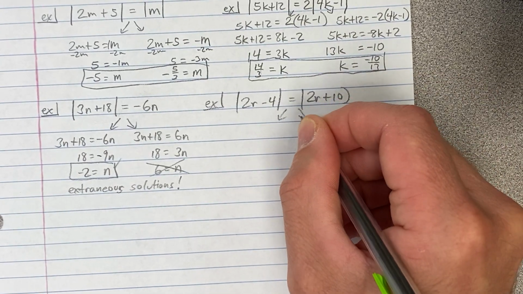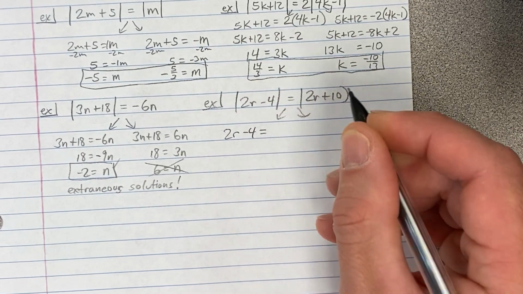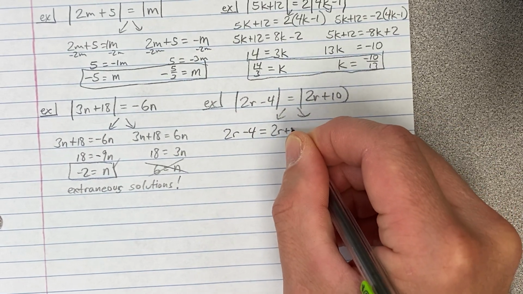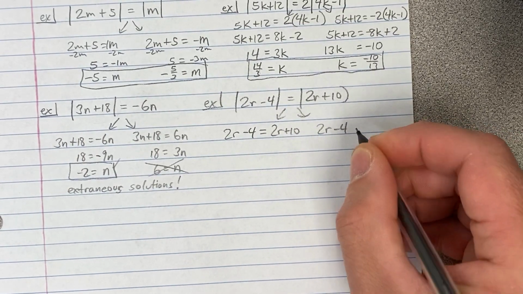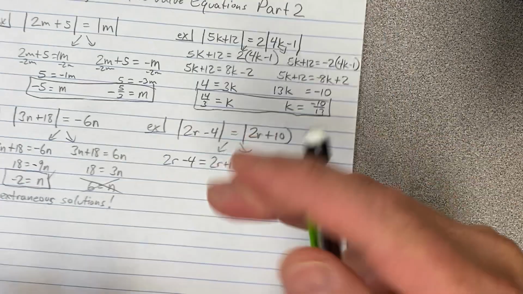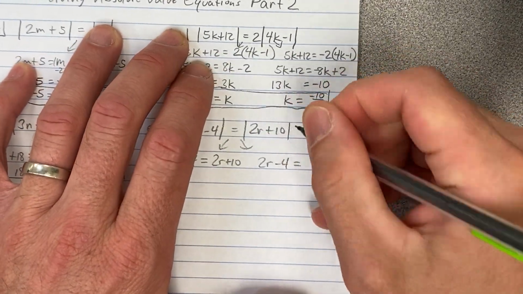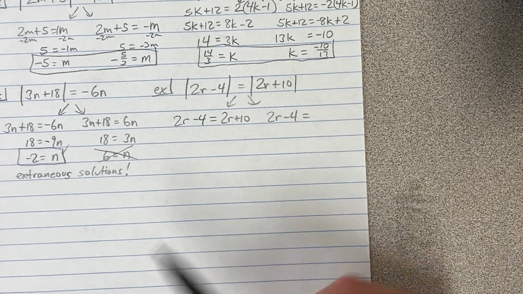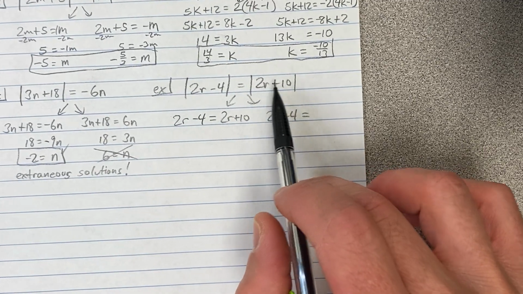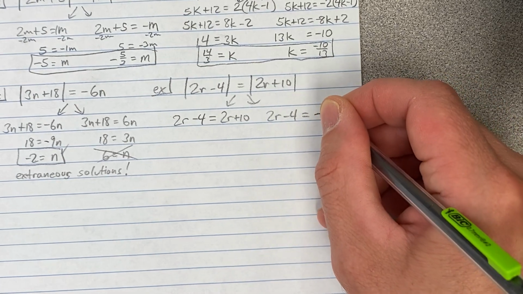Write your two equations. Now be careful here, because when we want to make 2r plus 10 its opposite, because we have 2r and we have plus 10, we've got to distribute the negative.